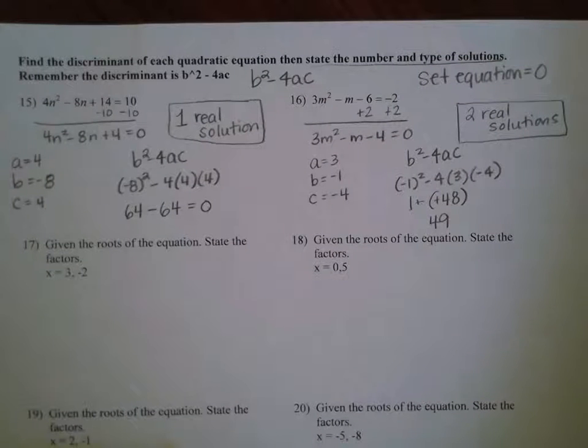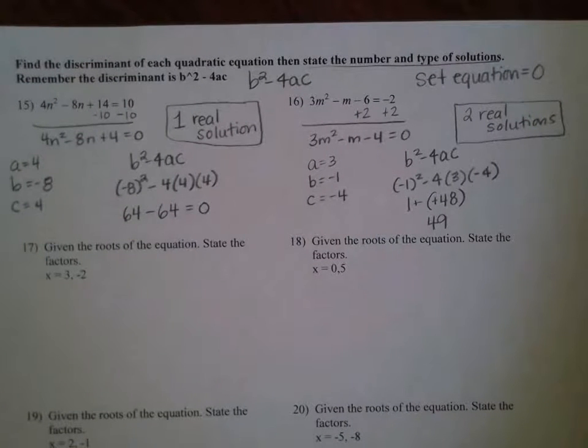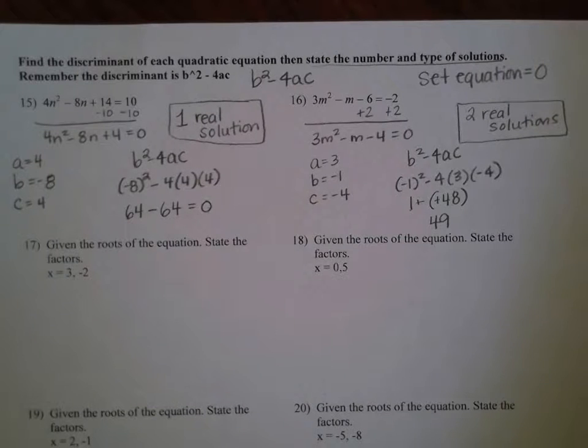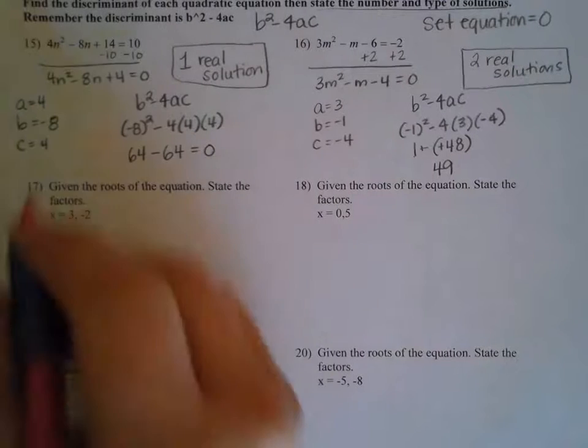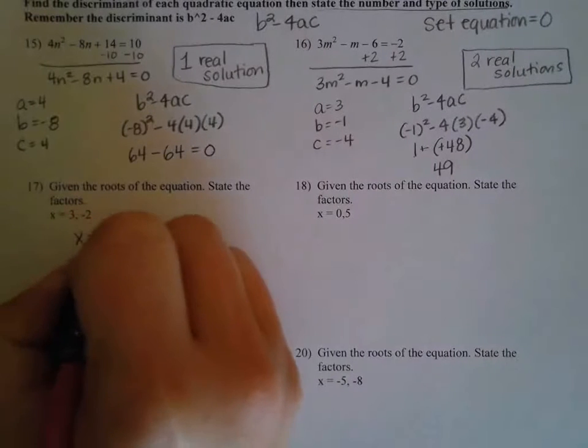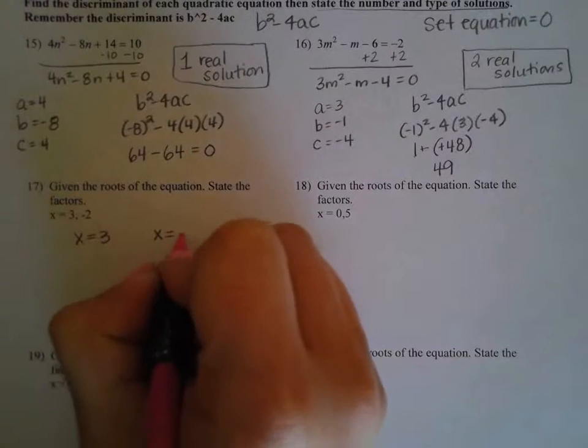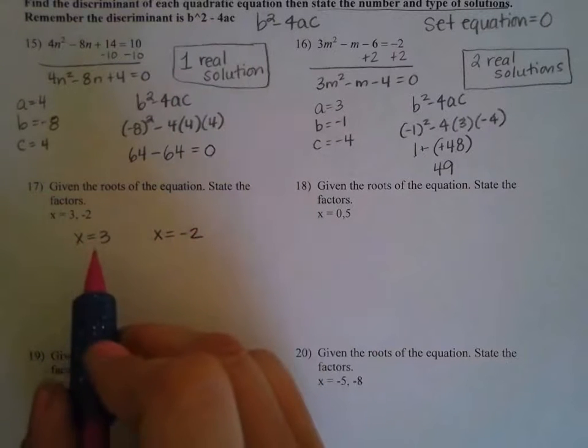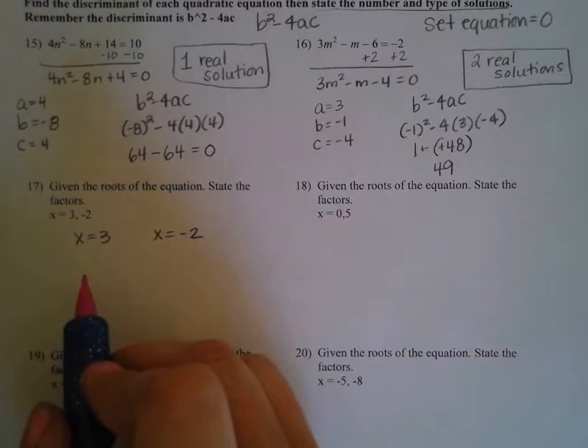Okay, now let's move on to 17. This 17 through 20 is no longer doing the discriminant. These are just given the roots, which are the same as the solutions, which are the x-intercepts, which are the zeros, that all means the same thing. You're going to state the factors. So this is how this works. You would have x equals 3, and then you would have x equals -2. We're working backwards when we're doing these right now.